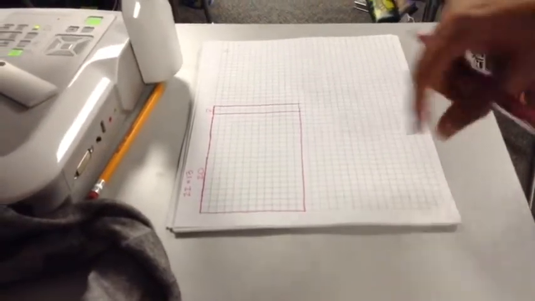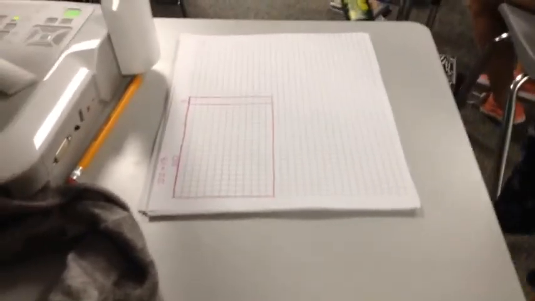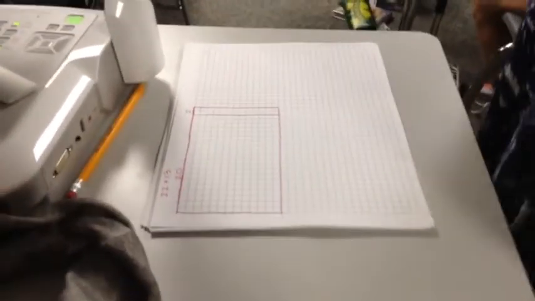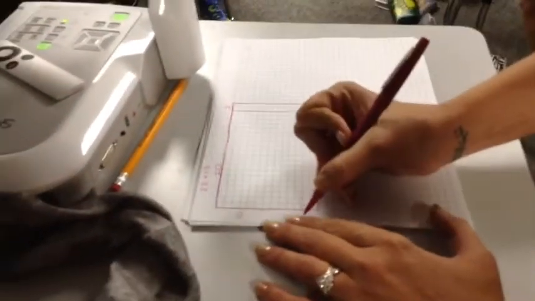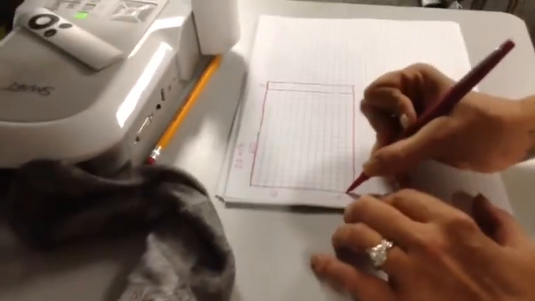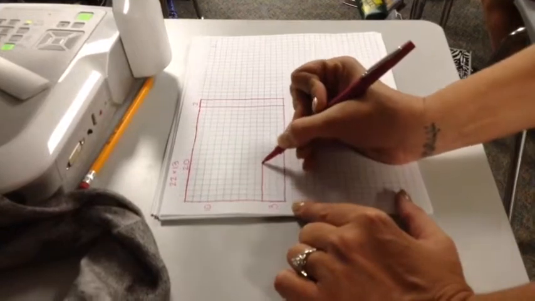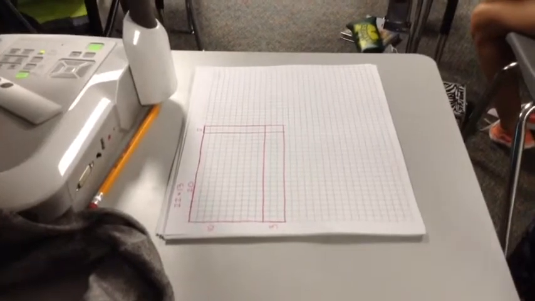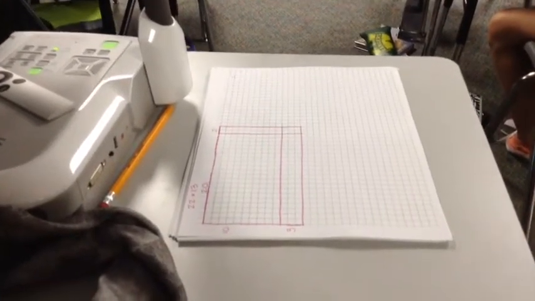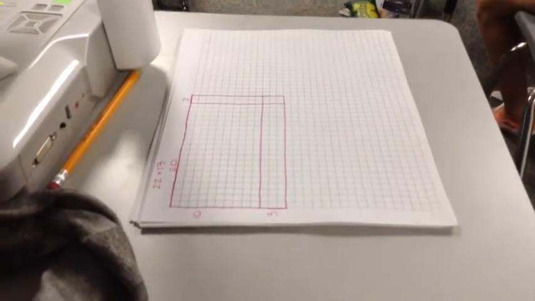So now this side is 13. I want to break up 13 into its tens and ones. 10 plus 3. Good job. So I'm going to put 10 and 3. All I need to do is count 1, 2, 3. There's my line. Now I should have 4 smaller rectangles that will be much easier for me to figure out.